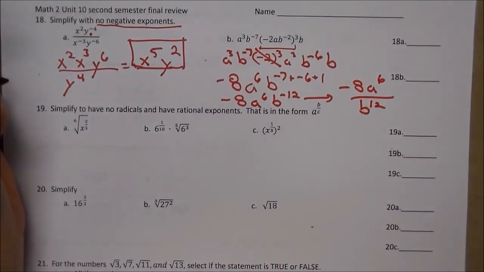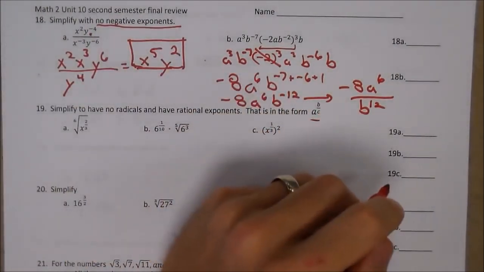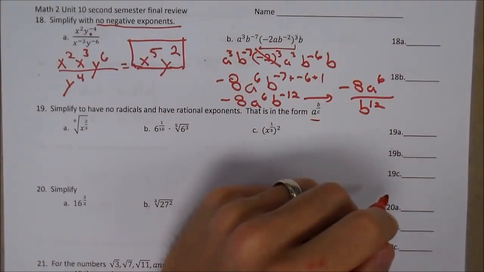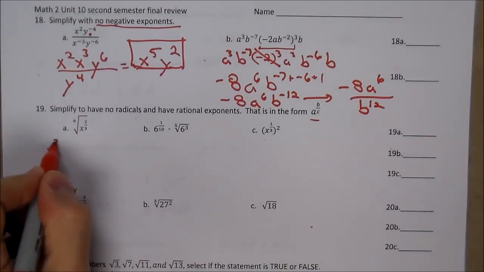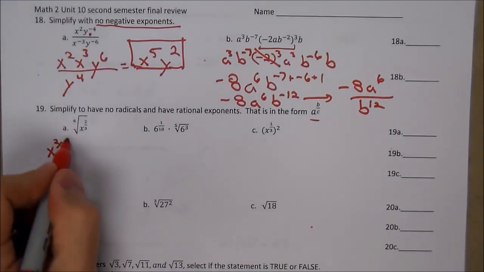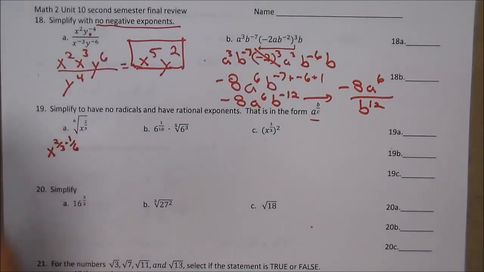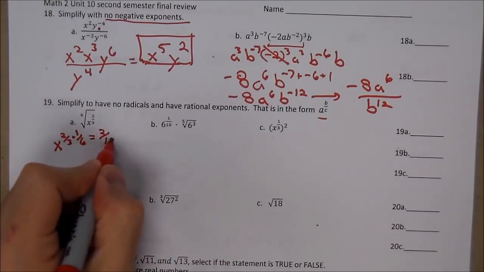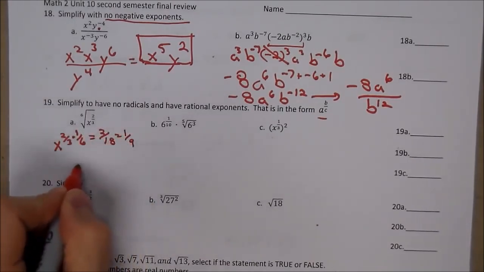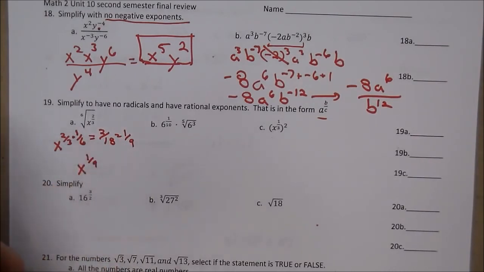For 19, I have to simplify to have no radicals and have rational exponents in the form a to the exponent b over c. So this x to the 2/3, the 6th root means 1/6, and so I'm going to multiply these two because it's an exponent to an exponent. 2/3 times 1/6 becomes 2 over 18, which is 1/9, so I make it x to the 1/9.